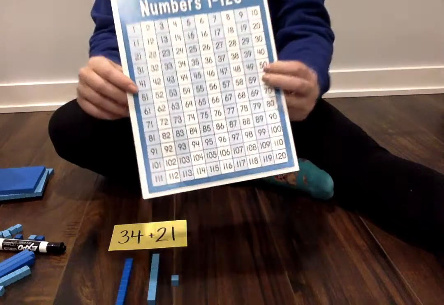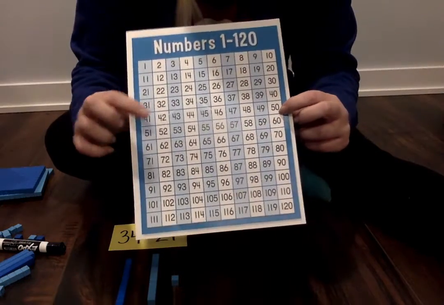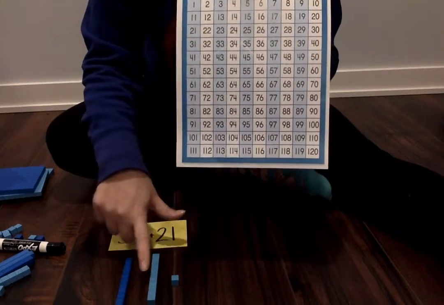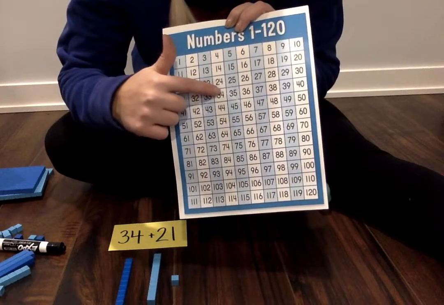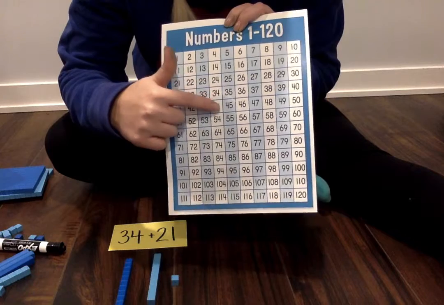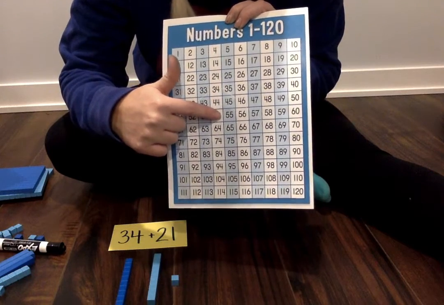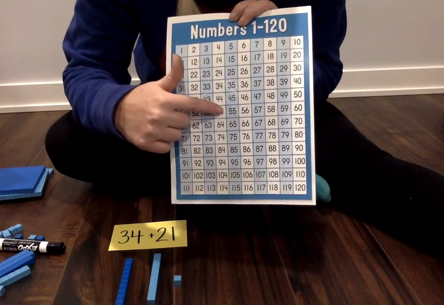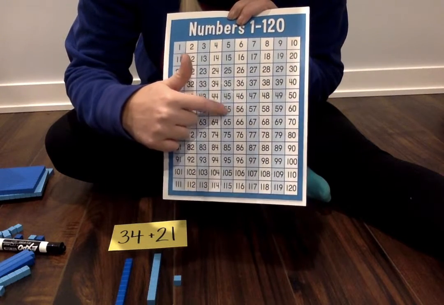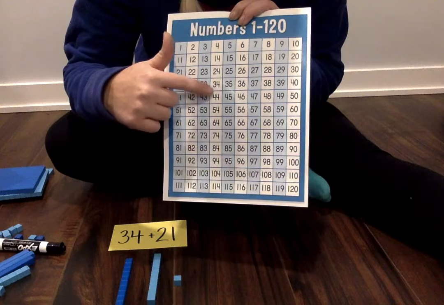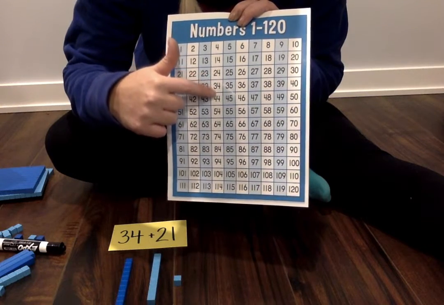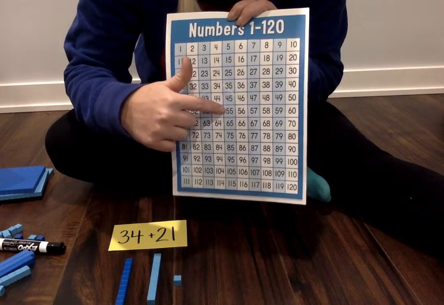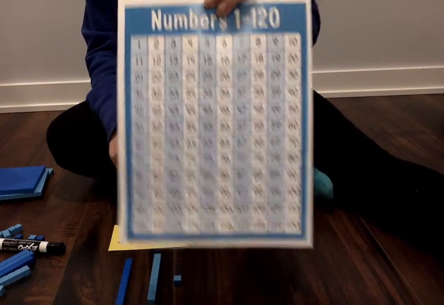Okay. So I'm going to start at 34 right here, and I'm going to jump 2 tens because I had 2 tens. So from 34, I'm going to jump 10, 20. And then I had 1 one. So 10, 20, and 1 more is 55. 34 plus 21 is 55. Do you guys see how I did that on the 120 chart?